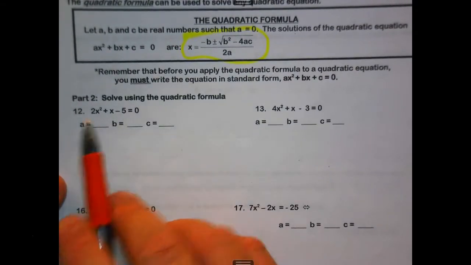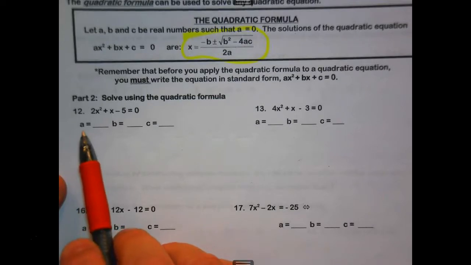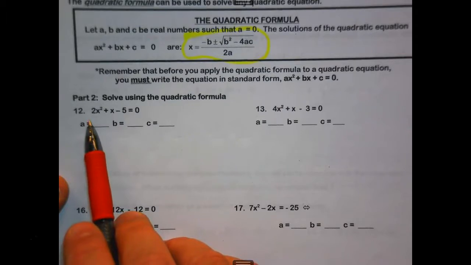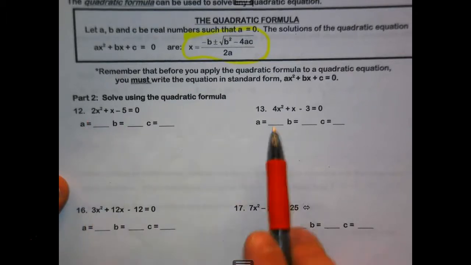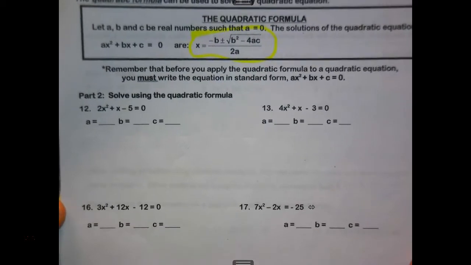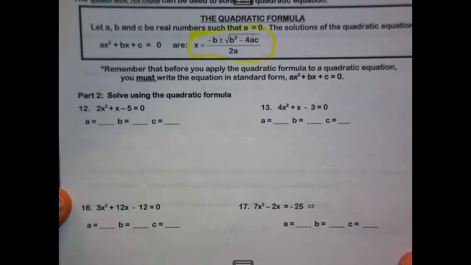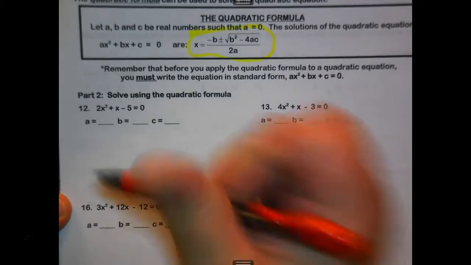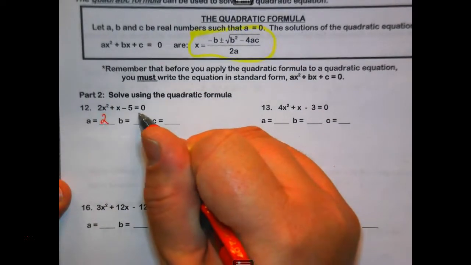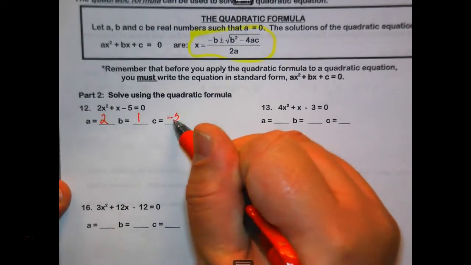Now, a lot of you would have difficulty factoring this one because the a is not a 1, and you ran into some problems, especially on the factoring portion of the quiz, where we have some pretty big coefficients for x squared. Well, after you use this formula, it makes it real easy. My a is what? 2. My b is 1, and my c is negative 5.